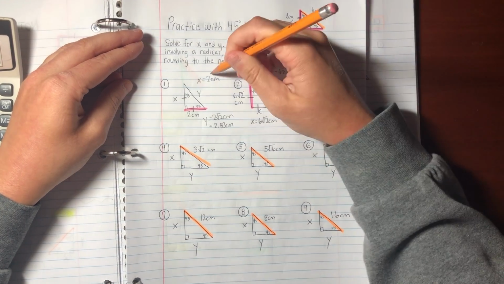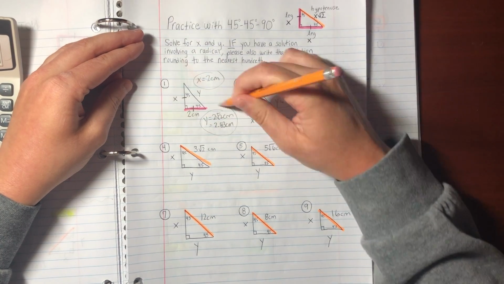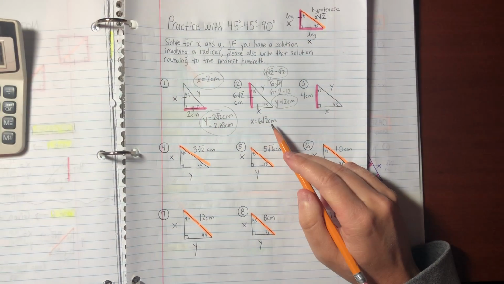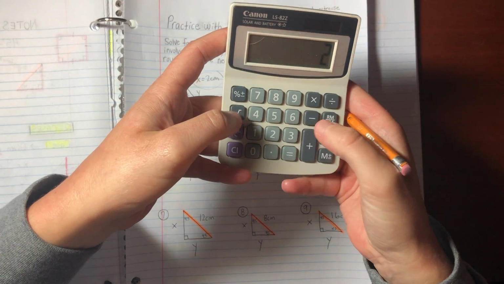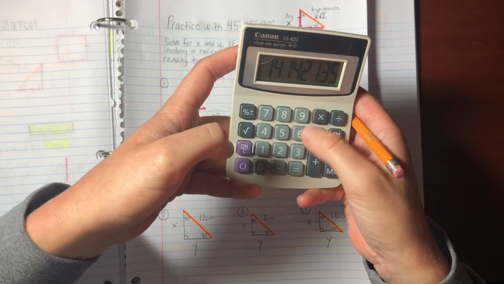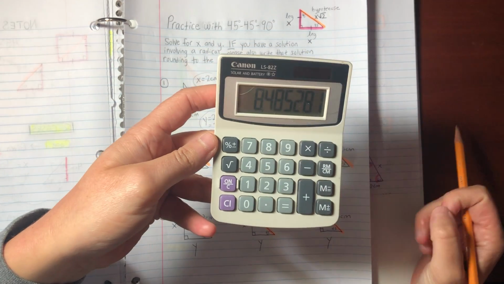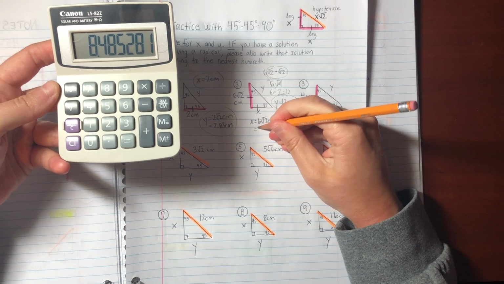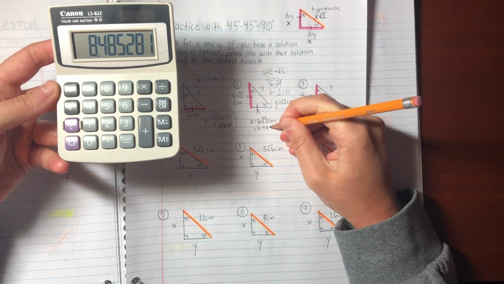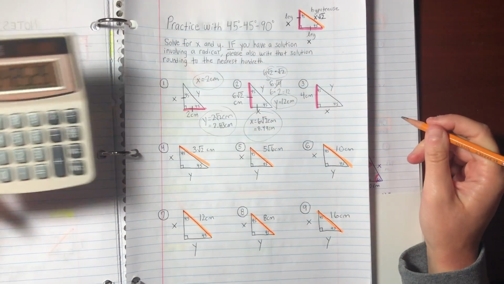So let me go ahead and circle my answers so you can see them. Now again, 6 root 2 rounded to the nearest hundredth, okay? So I take my calculator, type in 2, hit the radical sign, and then hit times 6, and that should give me 8.49. So I'm going to write 8.49 centimeters. Circle it. Okay.